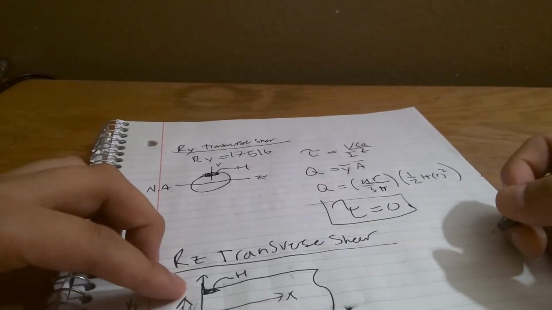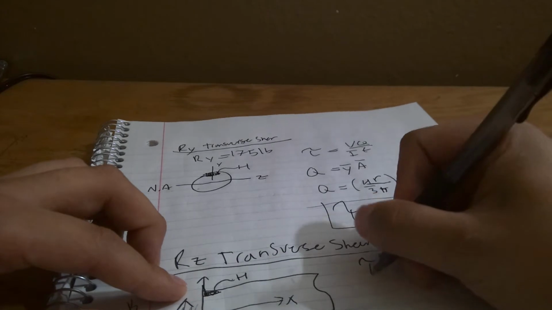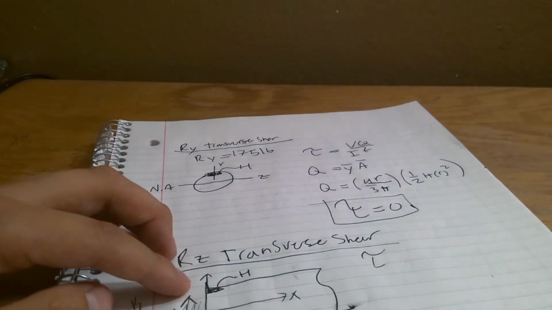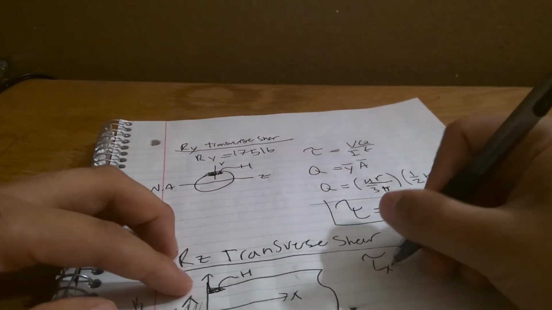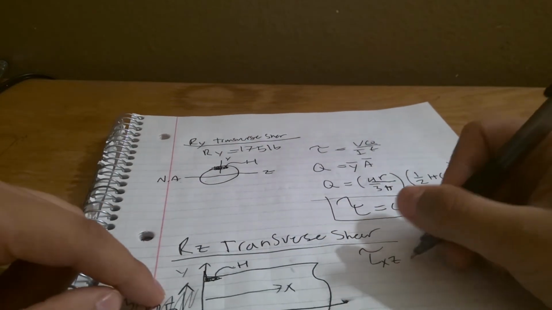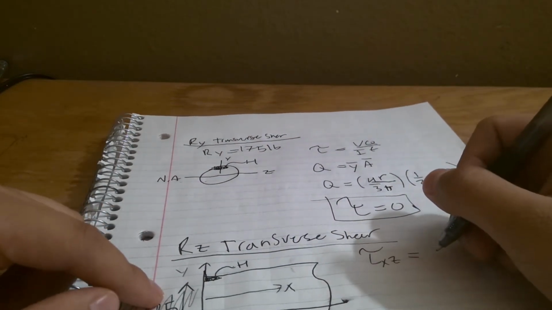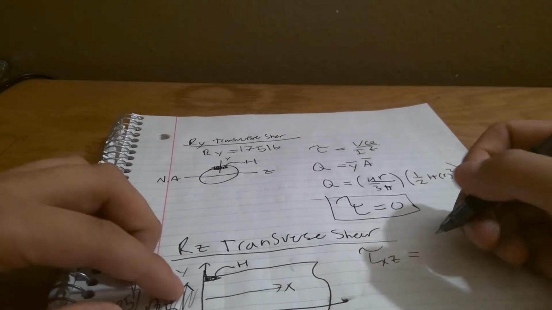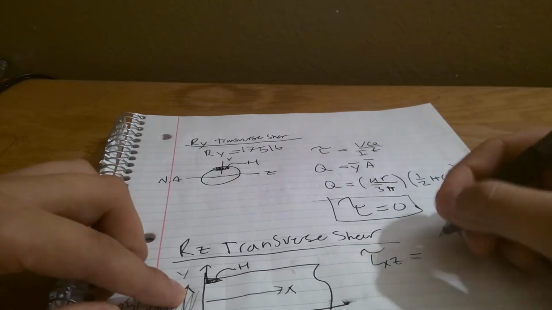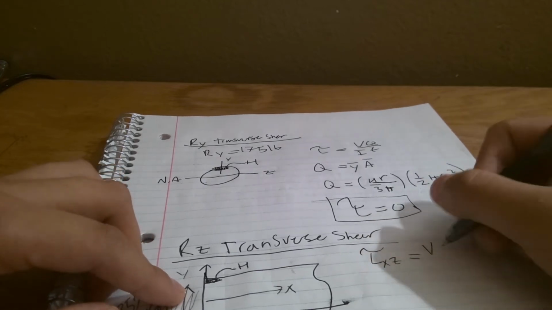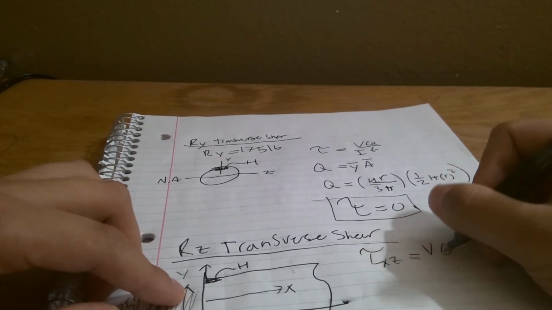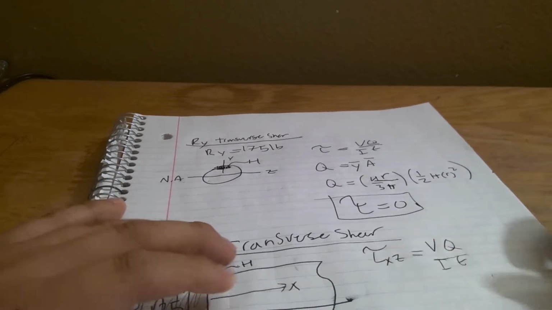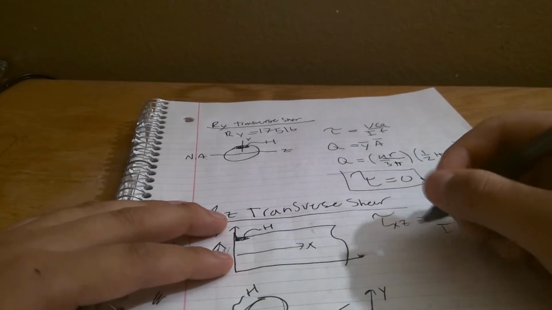Now we use our equation, which is the same one that we used earlier, tau xz. Since it's with respect to those directions, x and z, it's tau xz. That is equal to V Q over I t. Okay, so now we're going to want to find our Q.